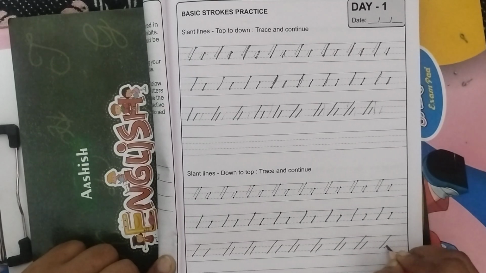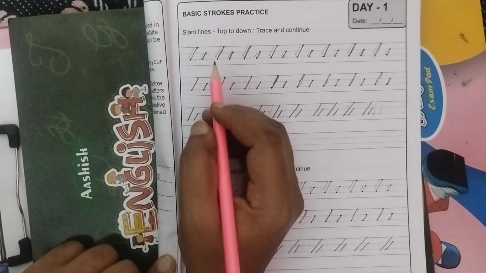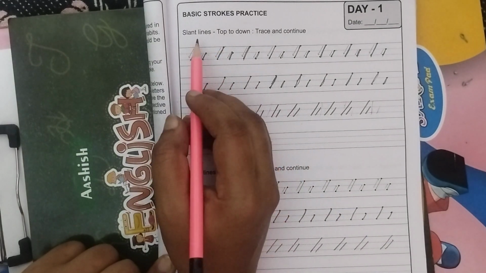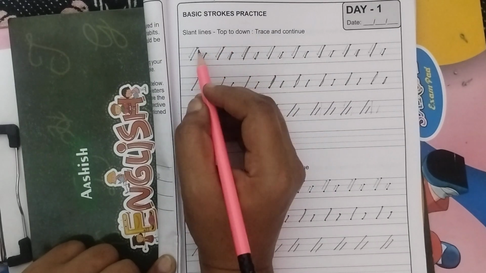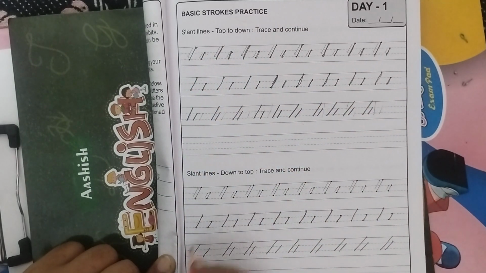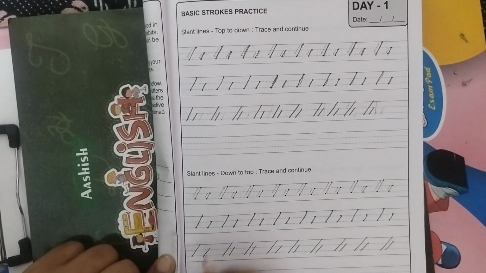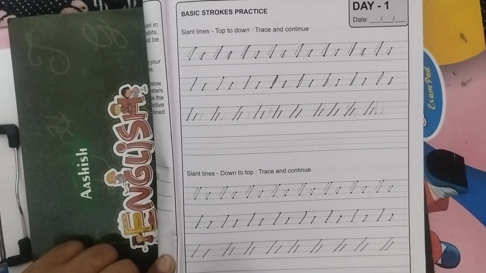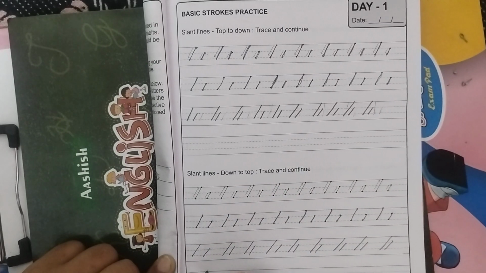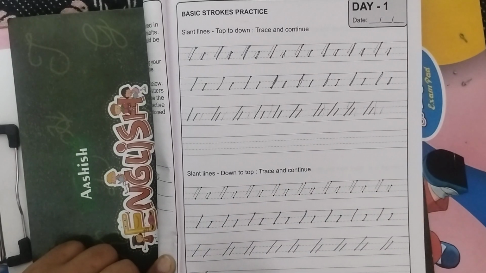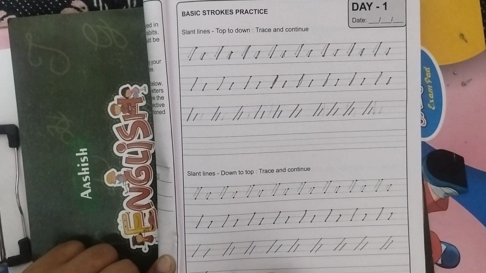How to write a slanting line, children? First step, we have to write this slanting line top to down. Then next, we have to write this slanting line down to top. Starting point, end point. Okay, like this, down to top.